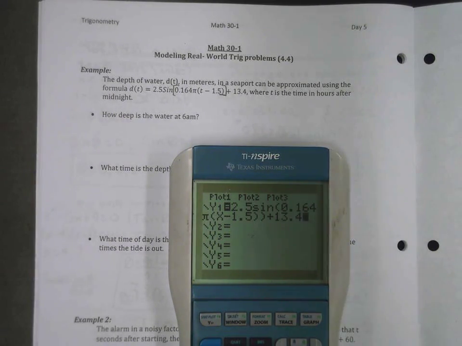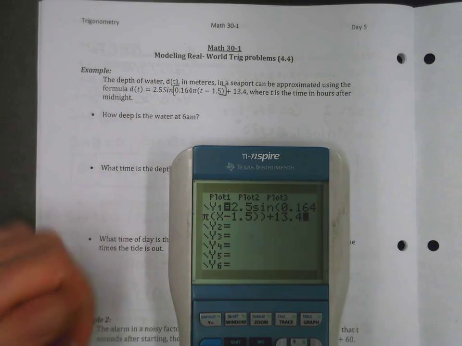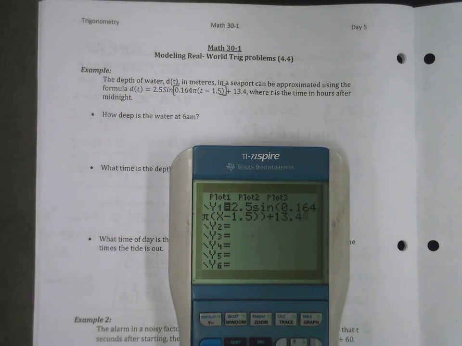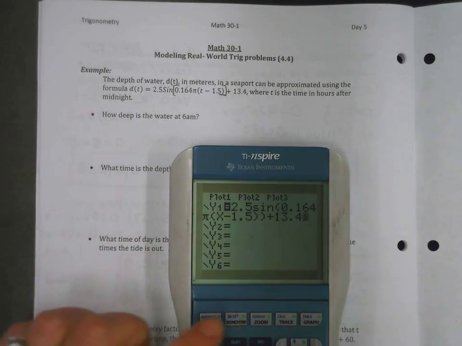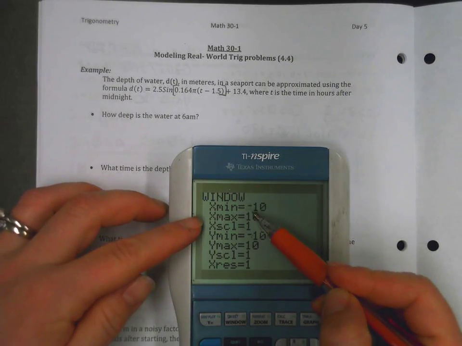When you think of a seaport, and this is talking about the tide of the ocean, where d is in meters and time is in hours after midnight, you want to set up your table to relate to that information. So x is going to represent our time.